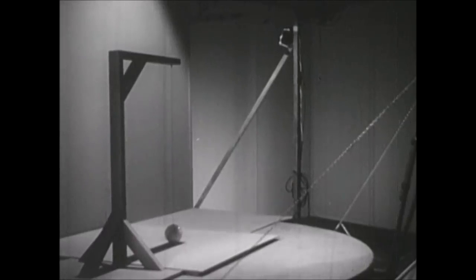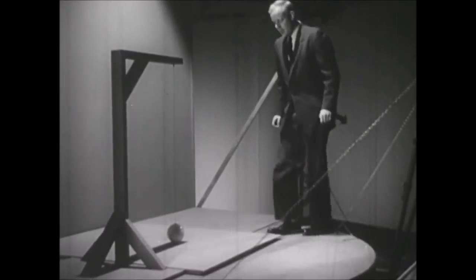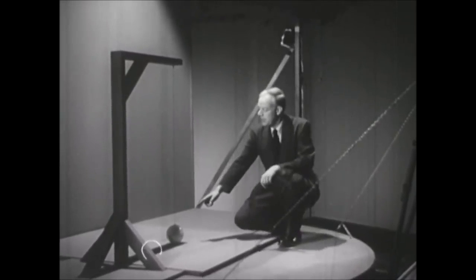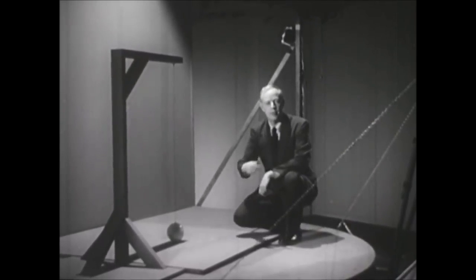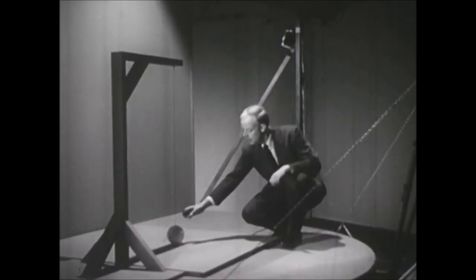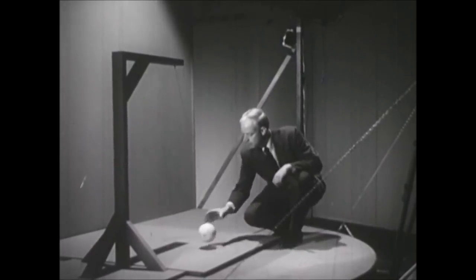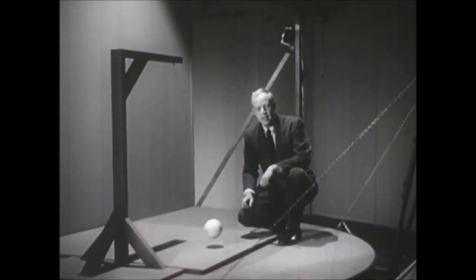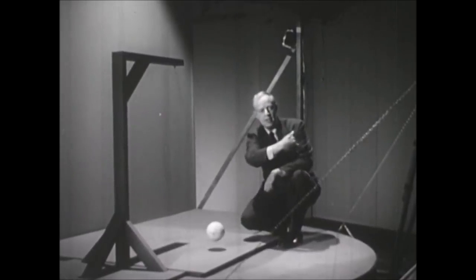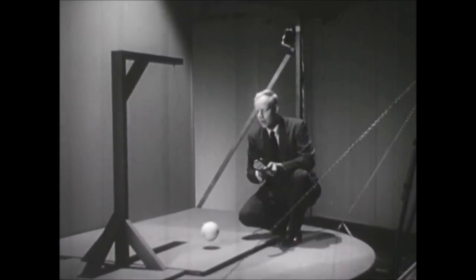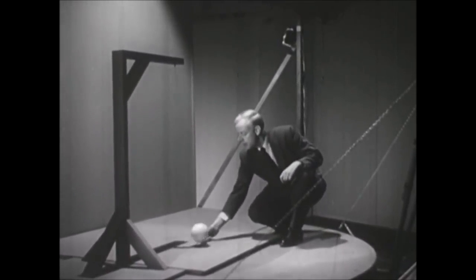Now, I'll have to show you what I mean. This pendulum is at the center of this turntable, which will represent the Earth. Now I'm going to start the table turning around in this direction. I'll put a black arrow on so that you'll remember.